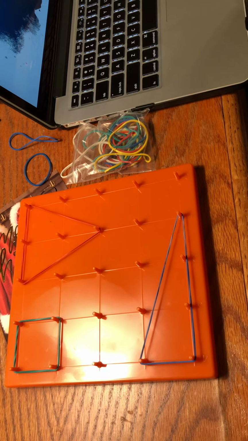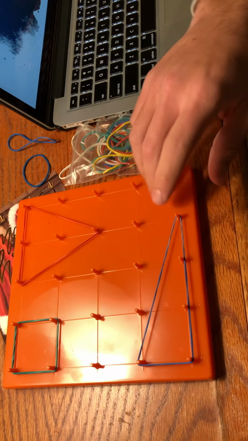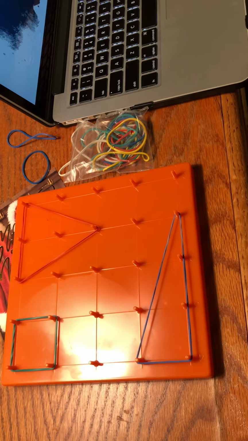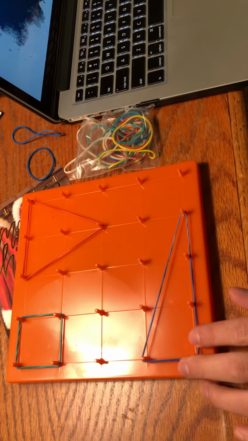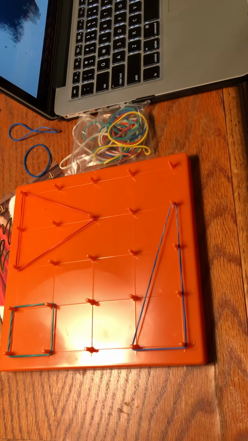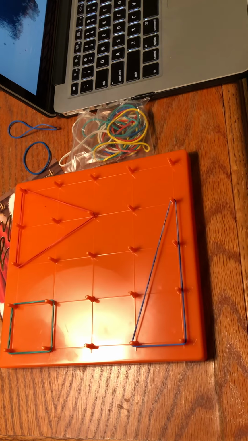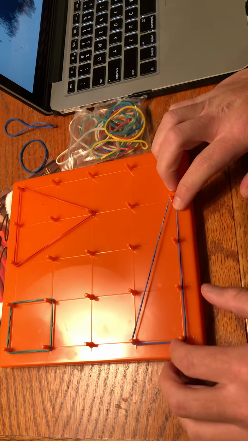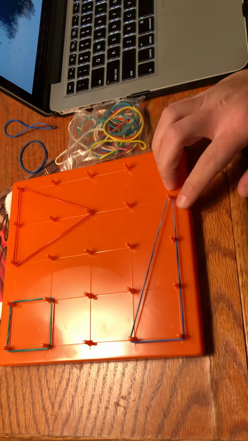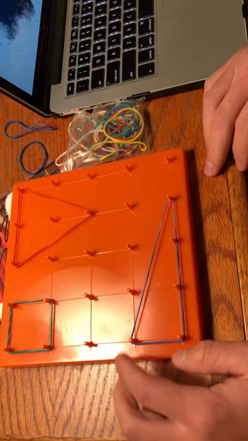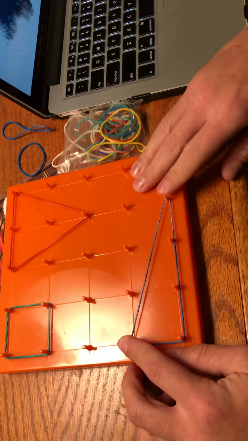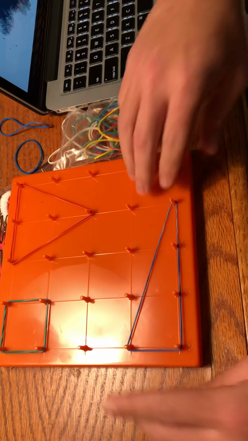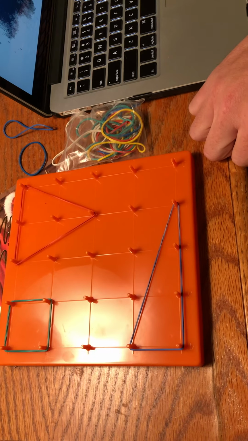All right, so in the first one we're going to look at the blue one. Right here, what is the first thing you notice? To me, I notice it first has a right angle and two acute angles. So our right angle is right here at the bottom. You can see where it makes the perfect 90 degrees. And our acute angles are right here and right here in these two corners. So this, as you can tell, is one right angle with two acute angles.